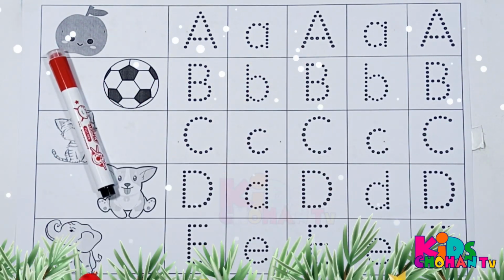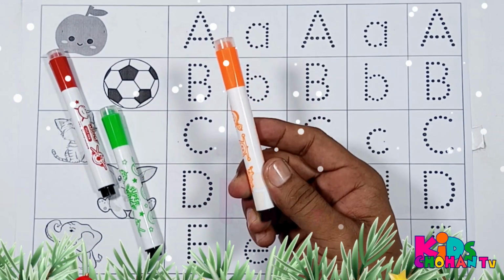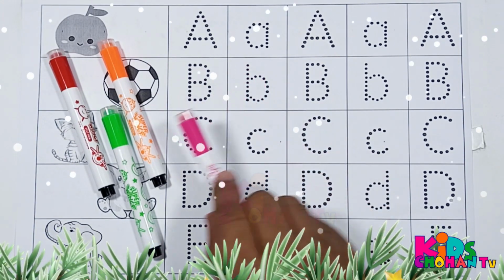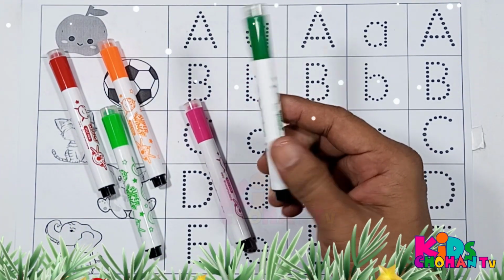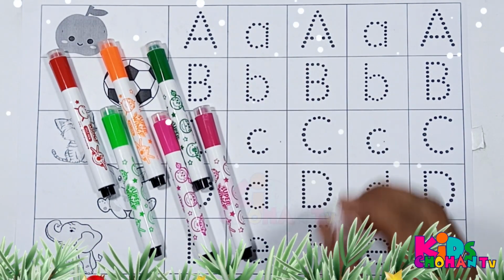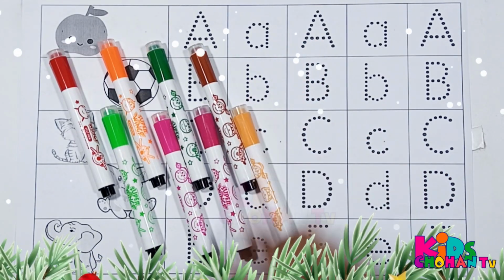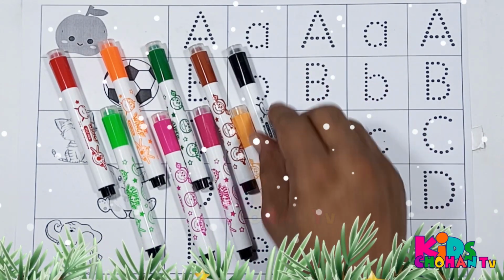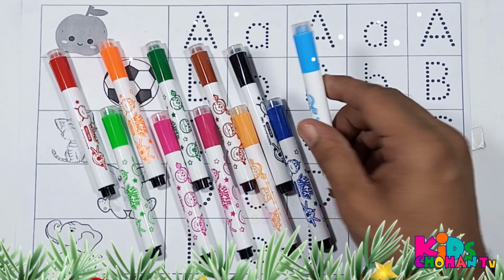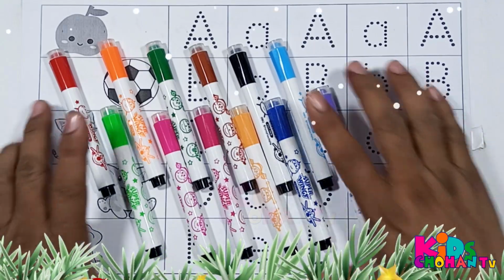Red color, light green color, orange color, light pink color, green color, pink color, brown color, yellow color, black color, blue color, sky blue, and violet color.